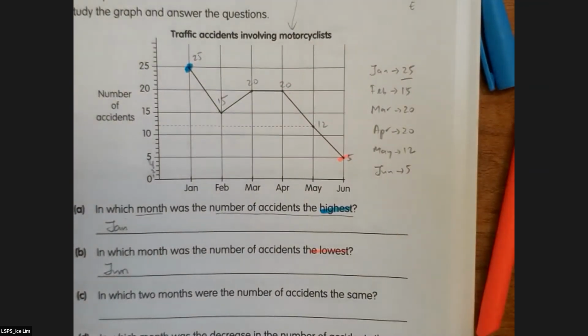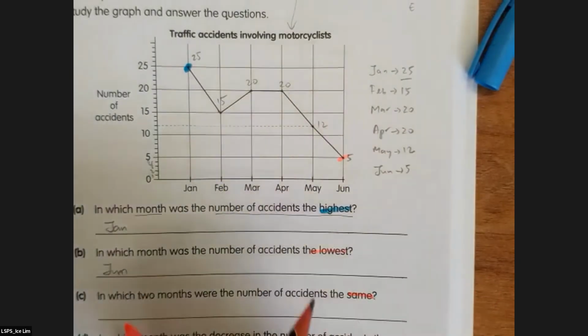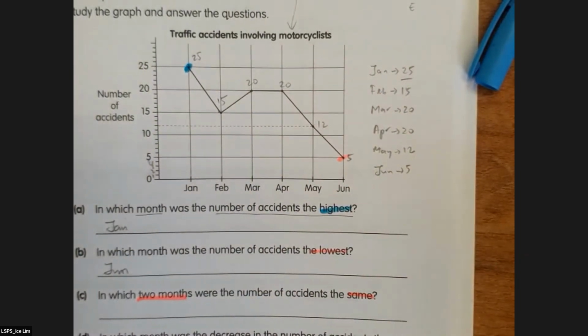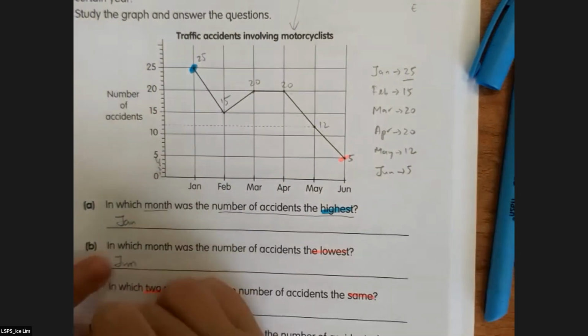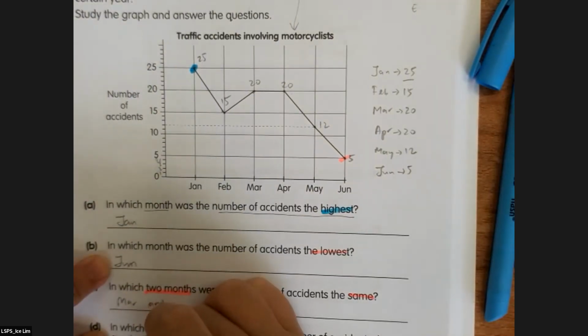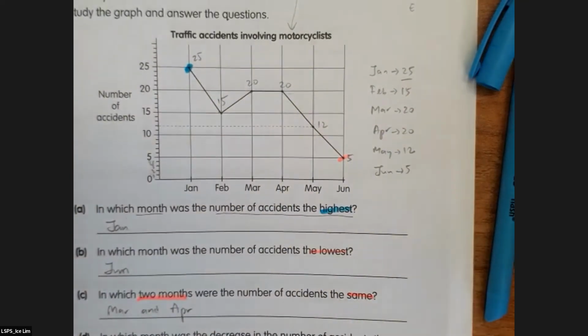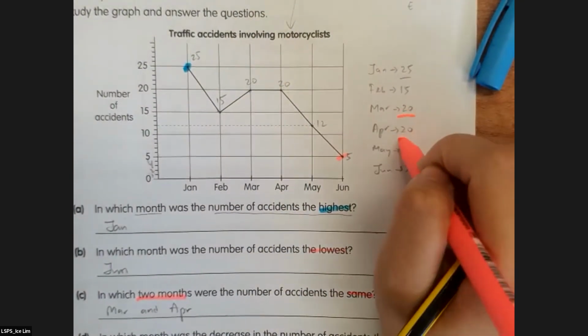In which 2 months were the number of accidents the same? This one's not difficult. What do I need to look out for? Look out for the 2 months that have the same number, right? Which were the 2 months? March and April. All right, so March and April, based on my table of values, they are the same too.